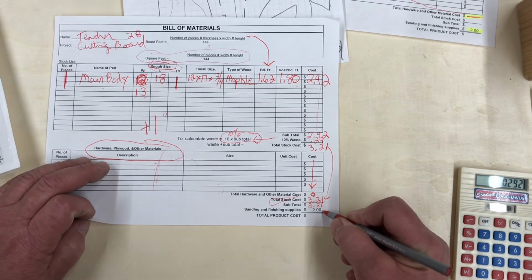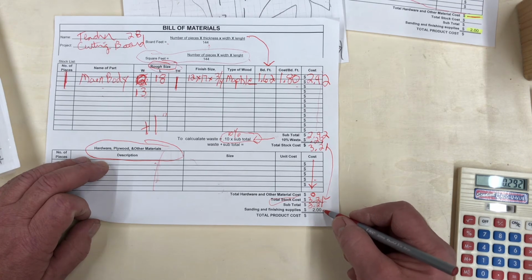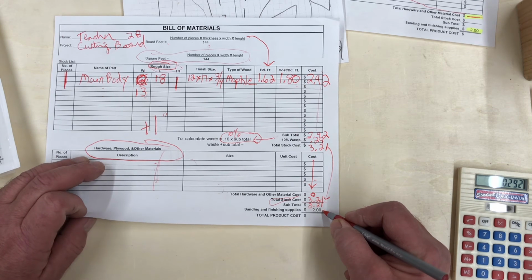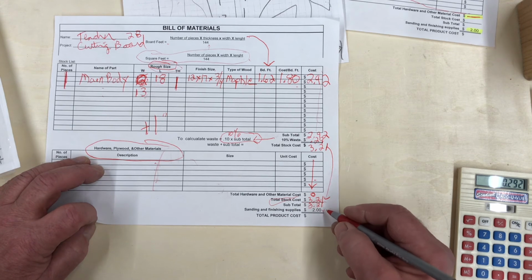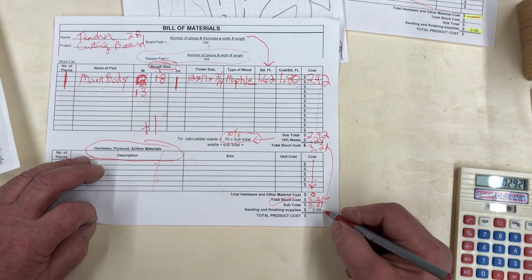Now if we take a look, there's a $2 mark here. How we came up with that $2 mark is we calculated and averaged out for every project the actual cost of finishing using stain and supplies and all that other stuff I had to measure out. It took a long time to figure out what the average cost is. So we're not going to charge your parents or anybody else any more than what we need to cover the cost. It ended up actually being $1.92.